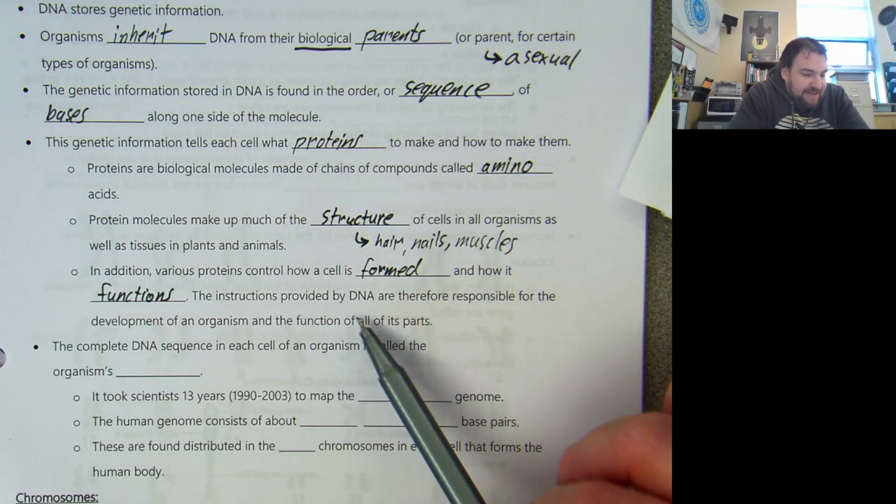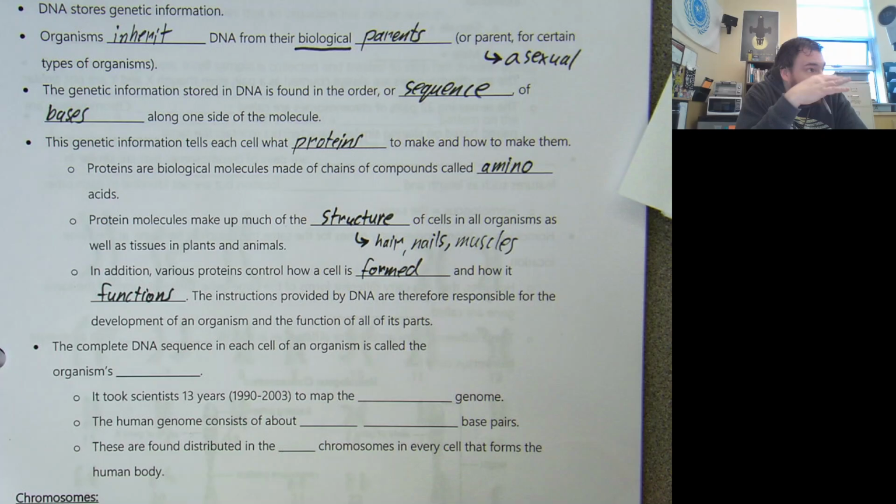And the instructions provided by the DNA are responsible for all of the protein coding you need.